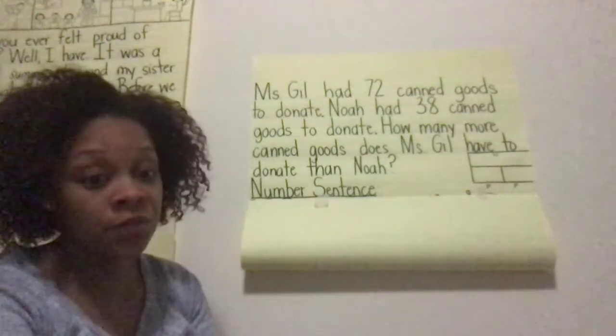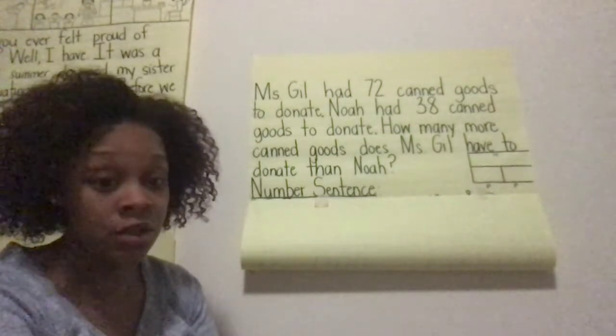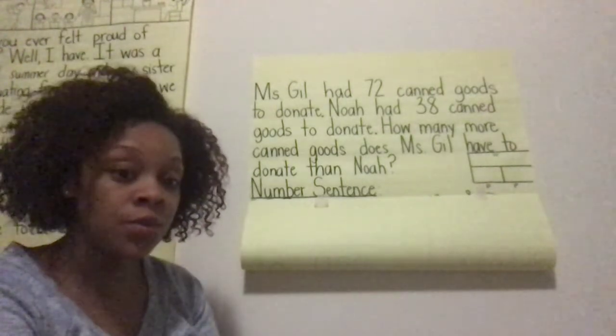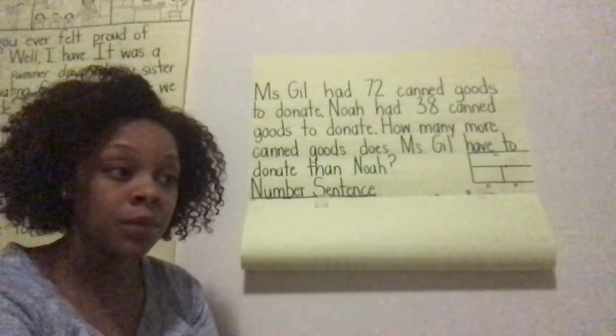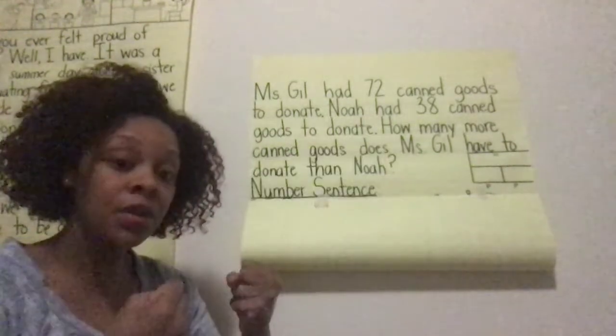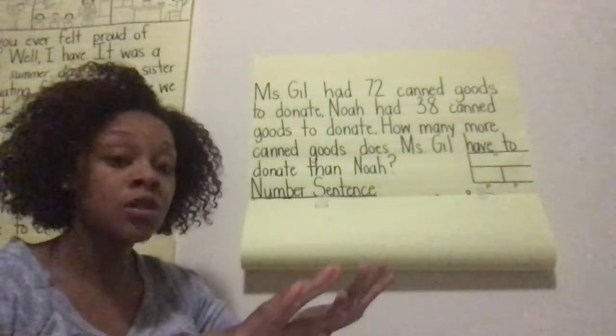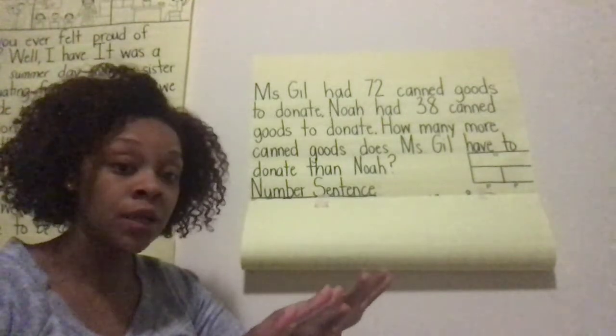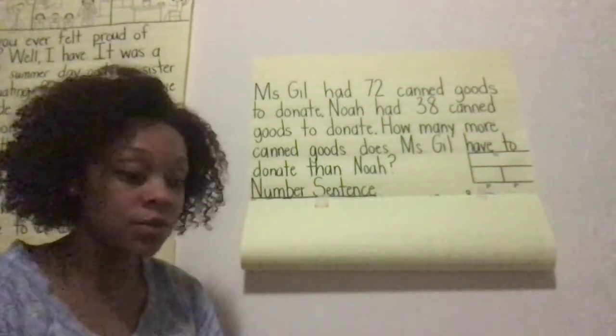During the first read, I want you to think about, is there an action? If you remember, over the last 2 weeks, we talked about an action being that a character either gets something or a character loses something. So while I'm reading, you're thinking to yourself, is there an action in this story problem? So let's take a look.